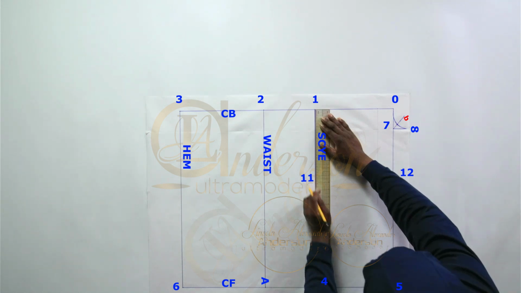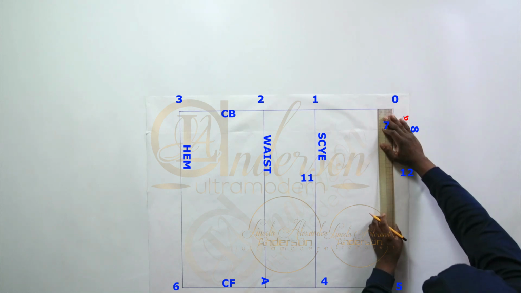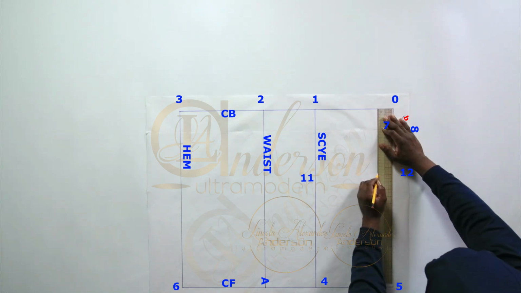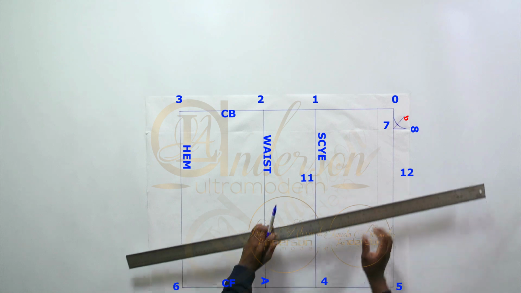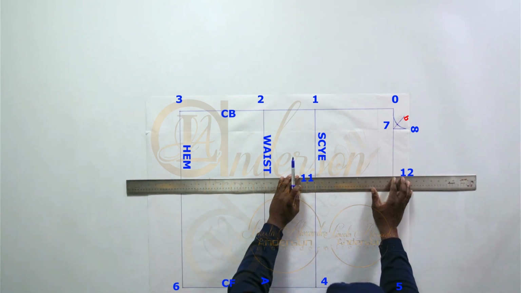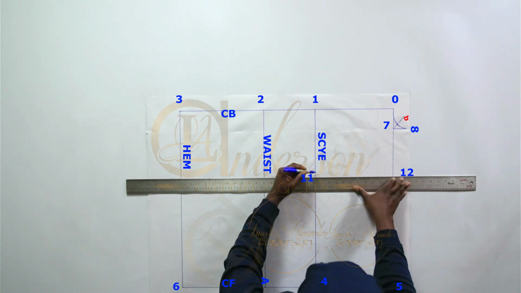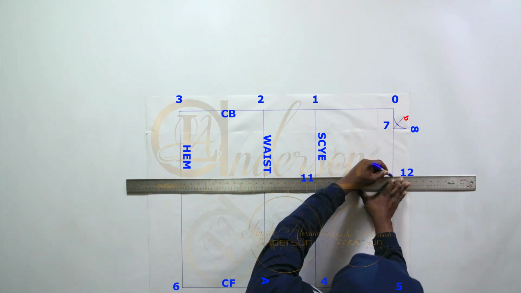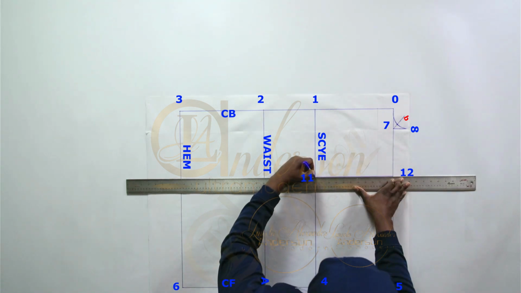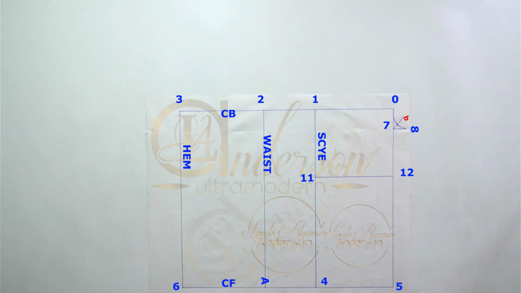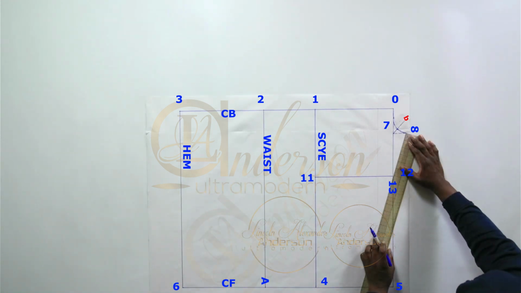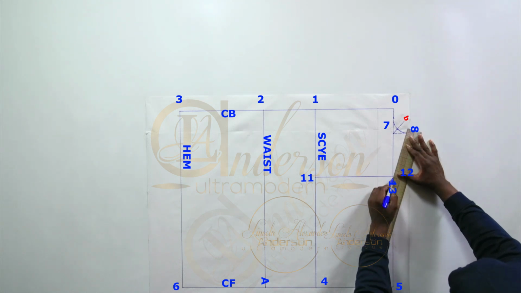One to 11 is half back plus 3 centimeters. And the same for 8 to 12, half back plus 3 centimeters. And we're going to connect 11 to 12. 8 to 13 is your shoulder length.